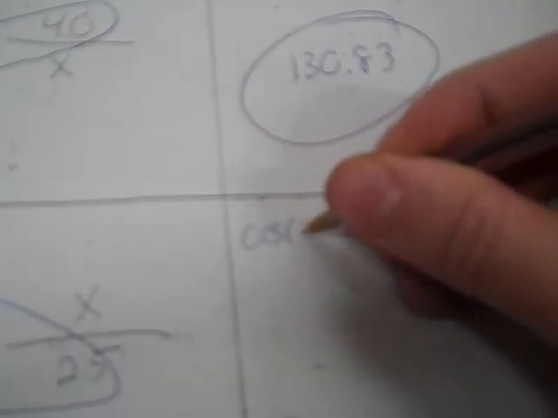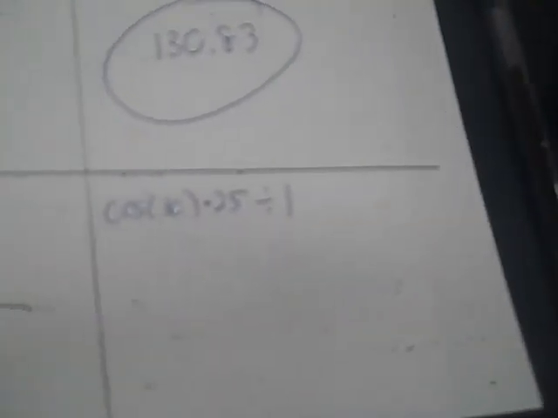Okay, here's x. So I go cos 30 times 25. And it doesn't matter the order you times, okay, really. And then divided by 1. So cos 30 times 25 divided by 1 is 21.65.